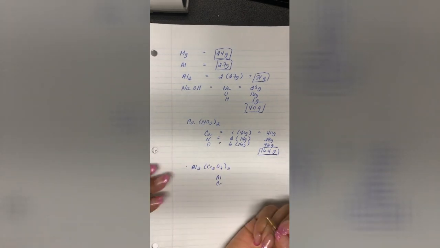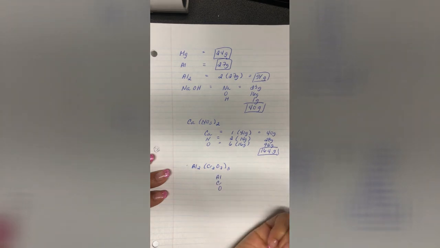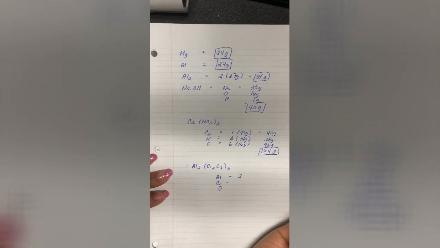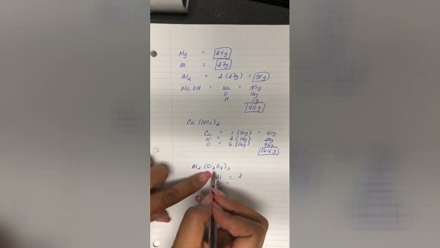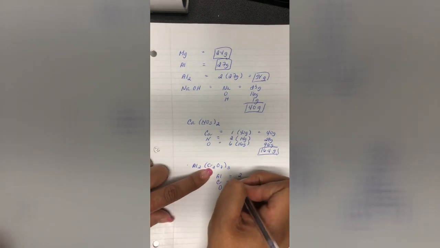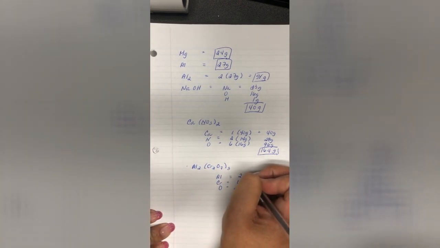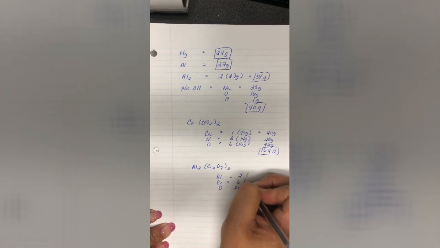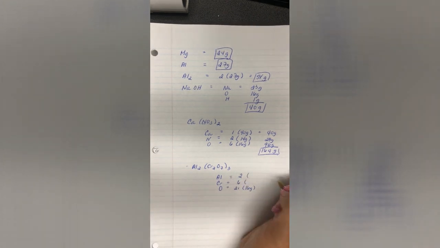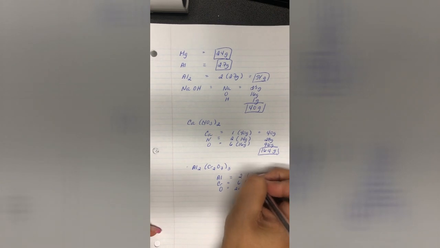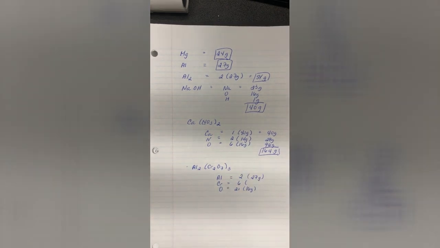So I have Al, and what else do I have here? Cr, and then? O. Okay, so Al, how many are there? 2. Cr's, how many? 2. No, 2 in here, but it's in parentheses. 6. 2 times, right, okay, 6. And oxygen? 21. Okay, aluminum is what? Mass? 27. And what about your Cr? 52.